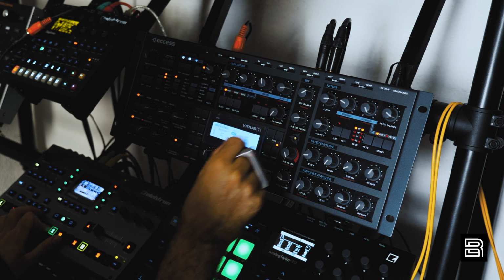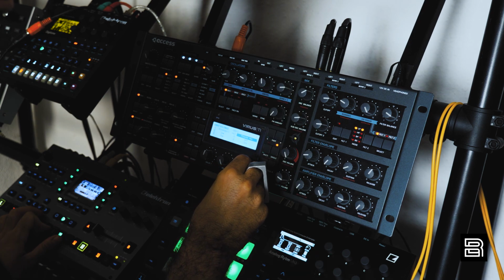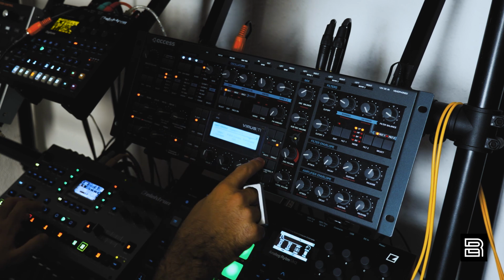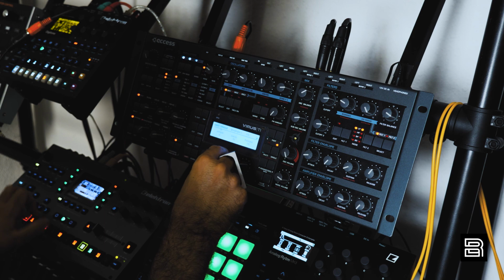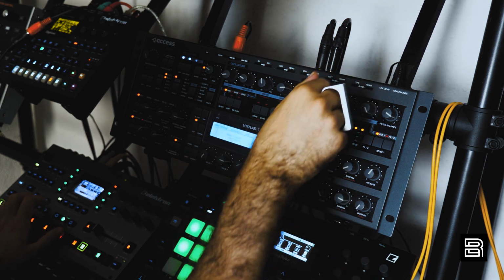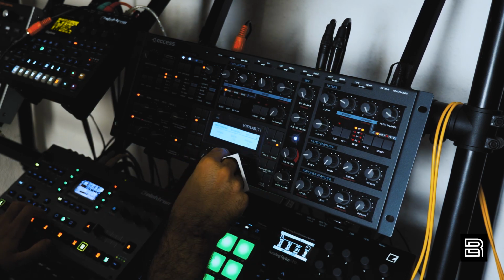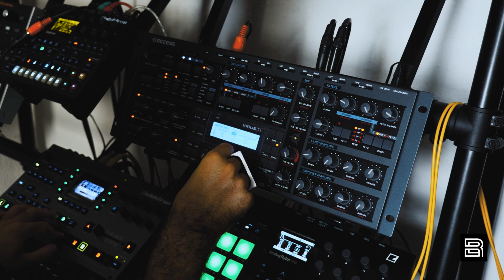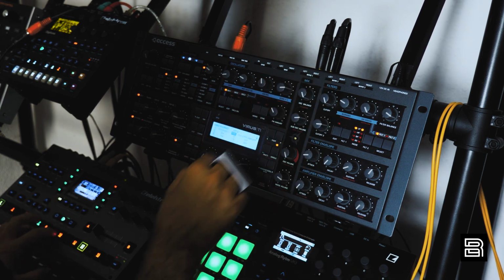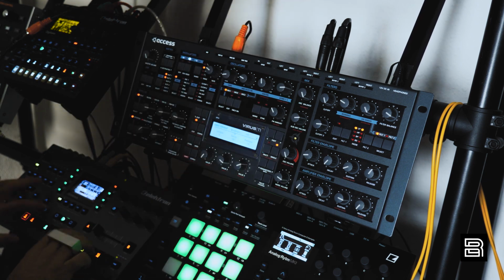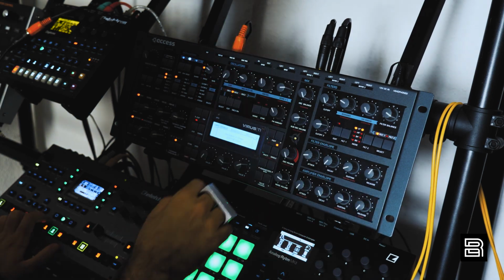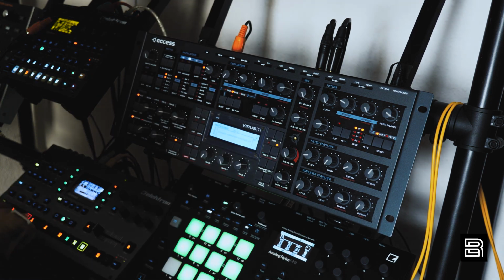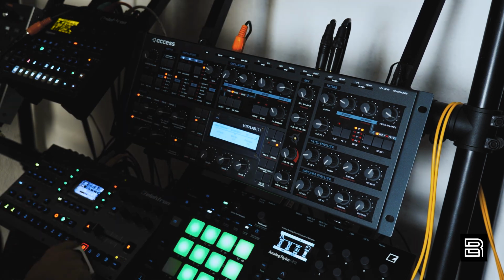So we'll go envelope 3, make that do the FM amount. Yeah, and you've got 4 envelopes total. So here we got like a basic FM thing. We'll get a sequence going. Gonna get like an EBM style bass line.